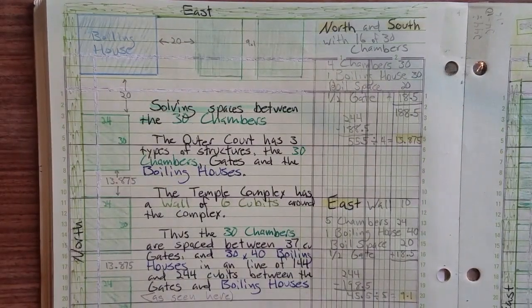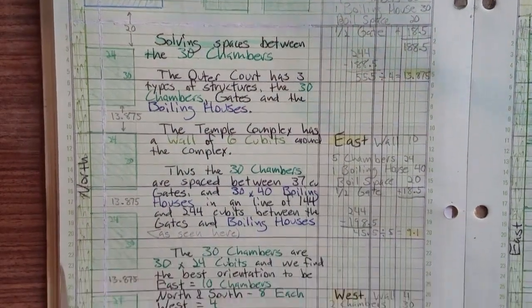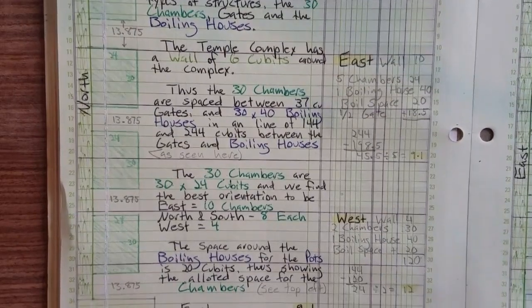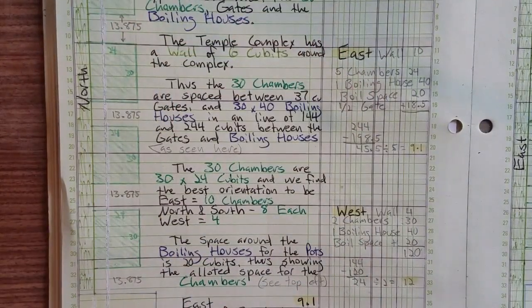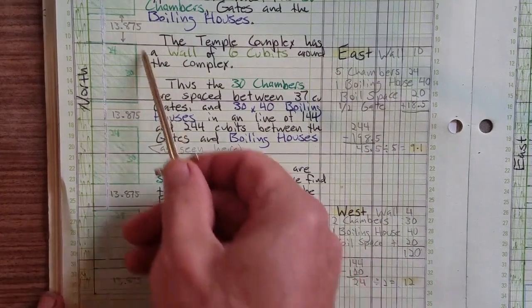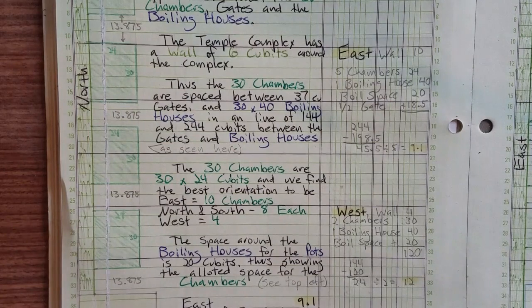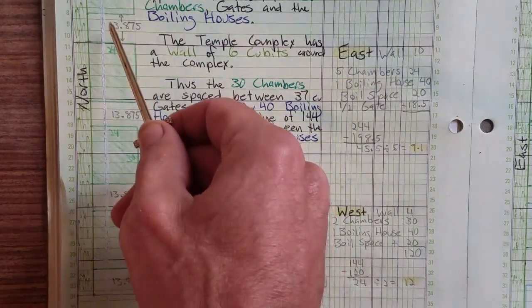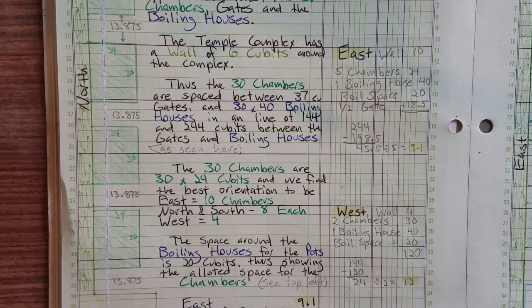And if we were to look at the north direction, and we look at the chambers of the 30 chambers that are along the wall of the north side and the south side, because they are the same, we actually have a spacing here of 13.875 cubits. Okay, so that's the spacing between the 30 chambers.